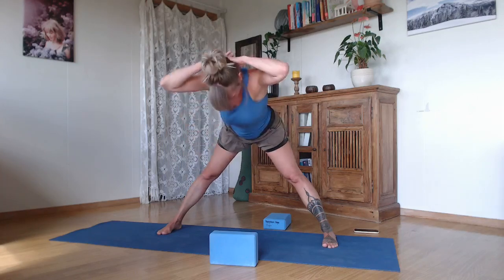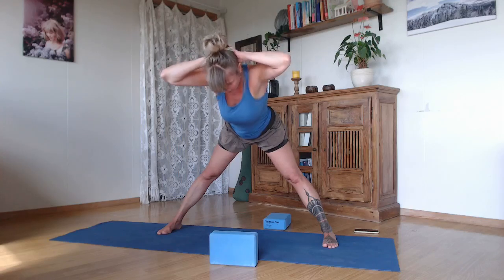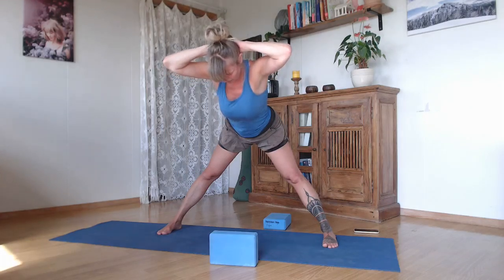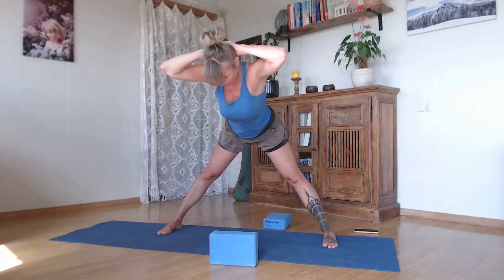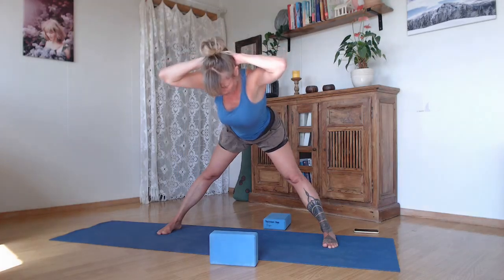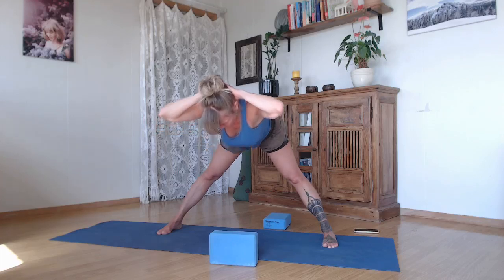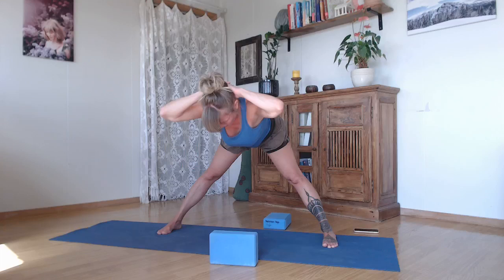Fold your hands, put them behind your head, and lift your head up. Lift your head up into your palms, into your interlaced fingers. Keep the spine straight. Maybe tip deeper down, but you bend from your hips. Push the occiput into your hands.